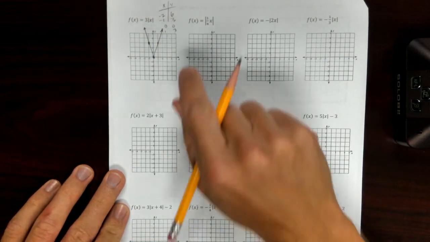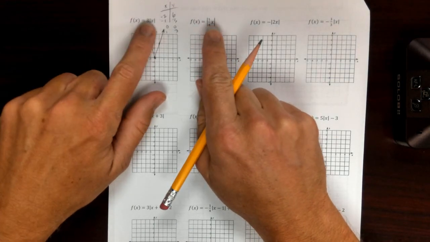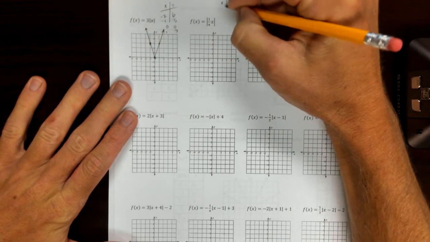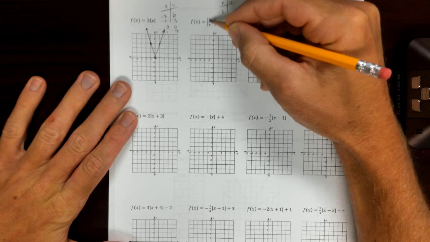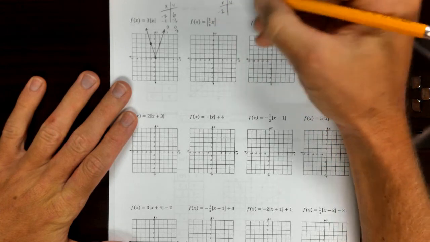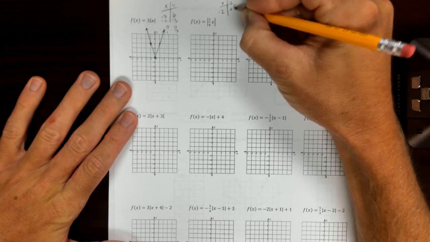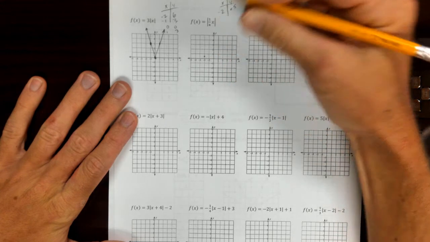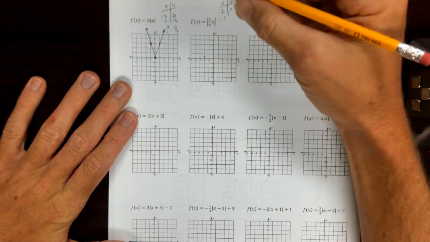Okay, now let's look at the difference between these two. Because this is the absolute value of 1/4 x. This is 3 times the absolute value of x. Alright. So to plug in negative 2, we've got 1/4 times negative 2 is going to be negative 1/2, but then we take the absolute value, it's positive 0.5. So negative 2, positive 0.5. Okay, we plug in negative 1, we get a negative 1/4 inside the absolute value.